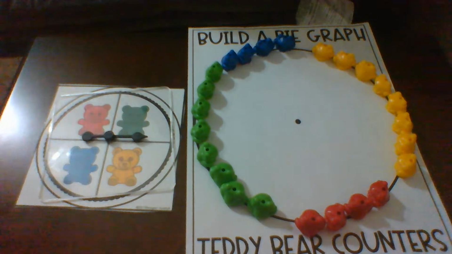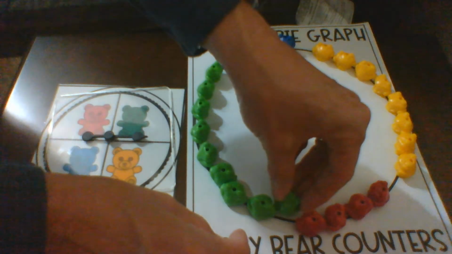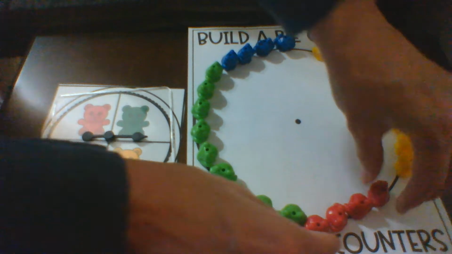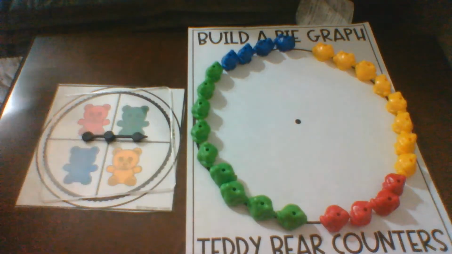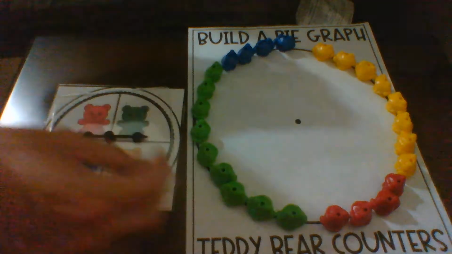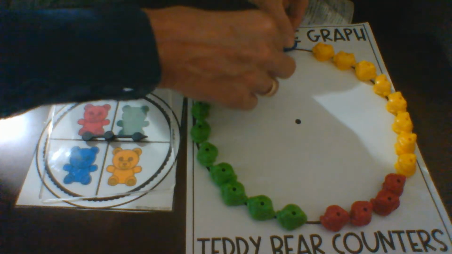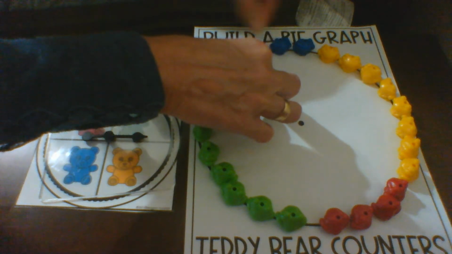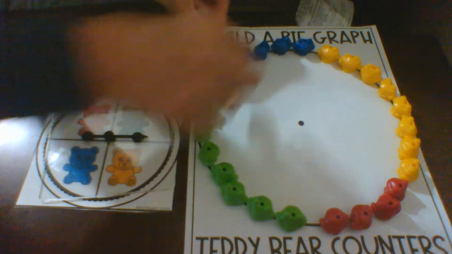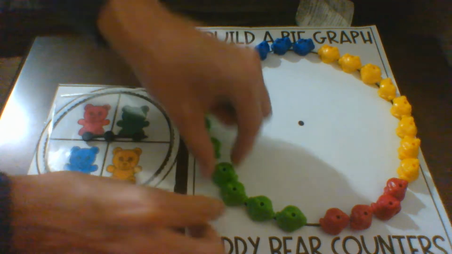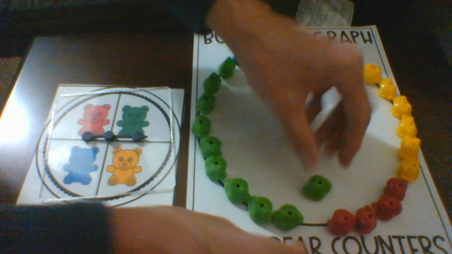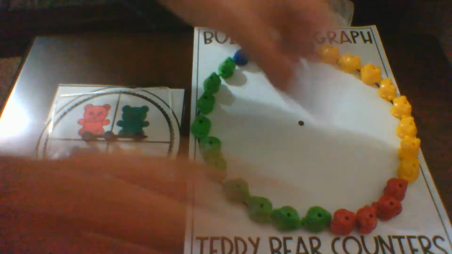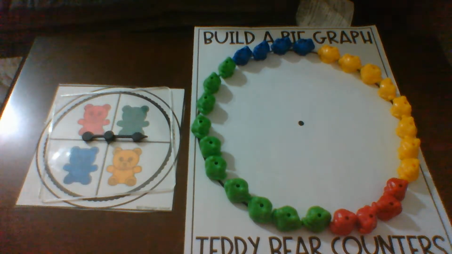Green, oh my goodness. Green is making a late start. 1. 2. Oh, that may be it, boys and girls. We may have to move it over. And our pie chart might be filled. Yeah, what do you think? I think it's filled. Oh my goodness. What do you think is the most?